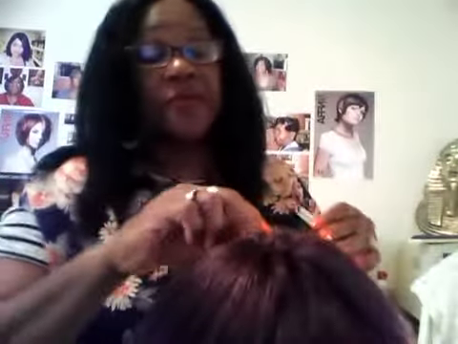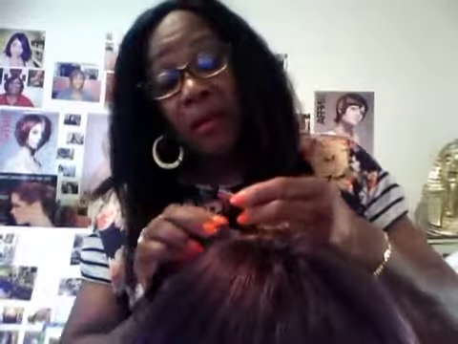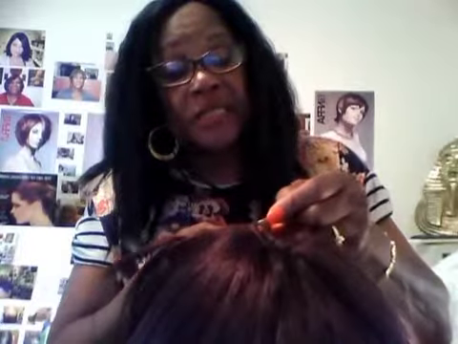I'm now going to split the net, and I'm going to use this blade. Be very careful splitting the net. If you're not careful, it's easy to cut yourself.